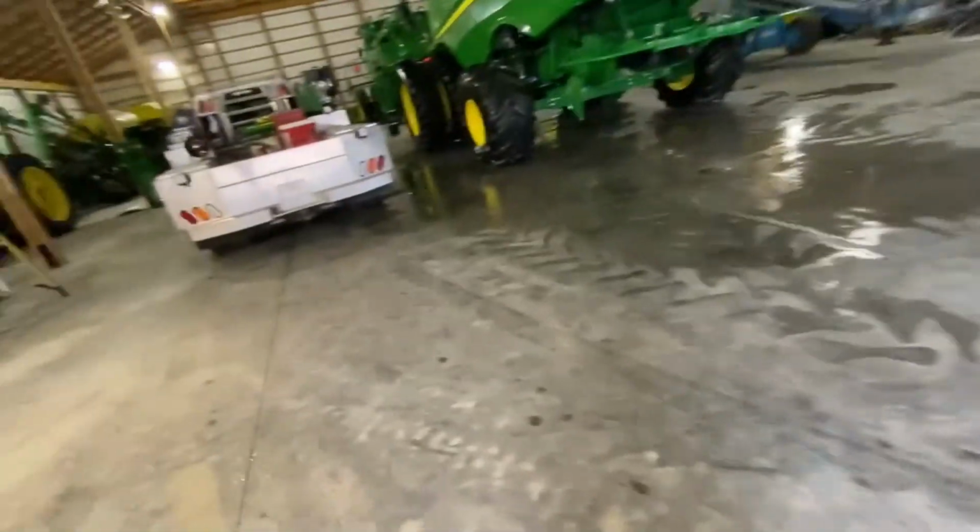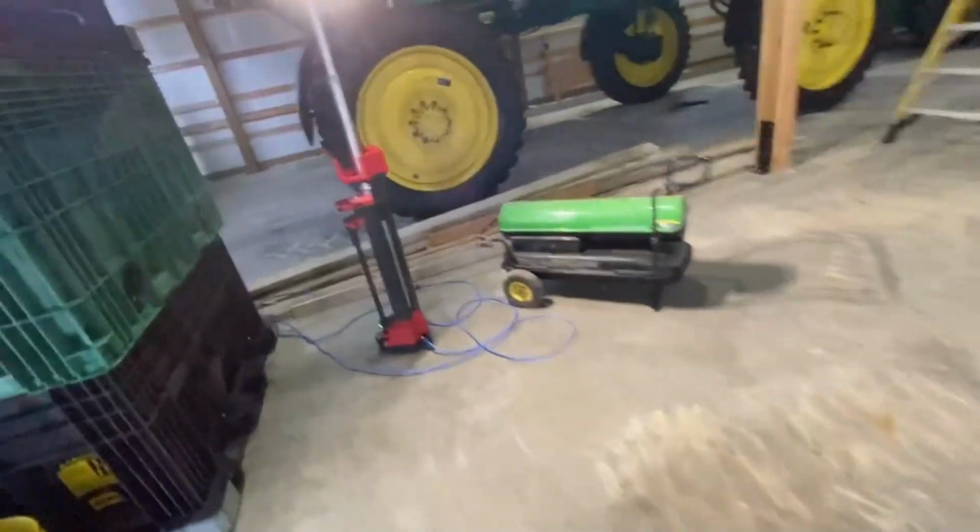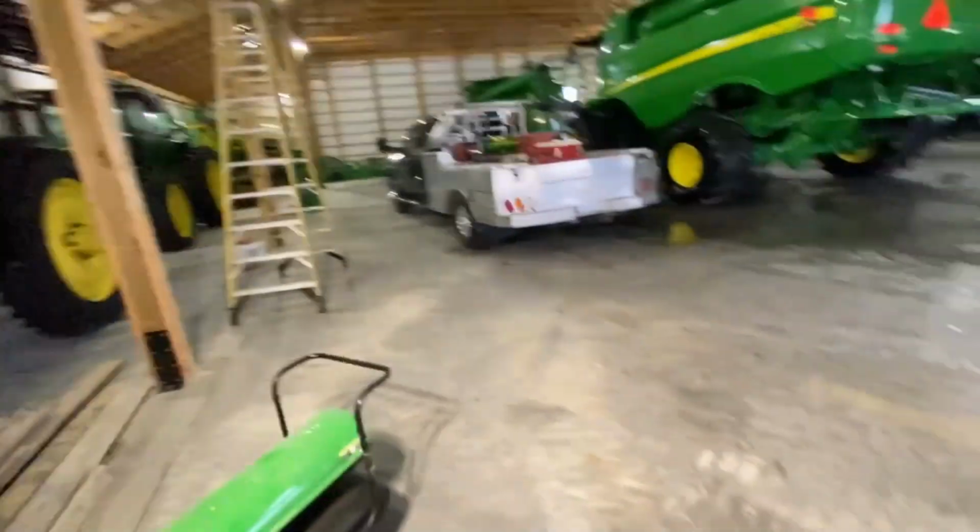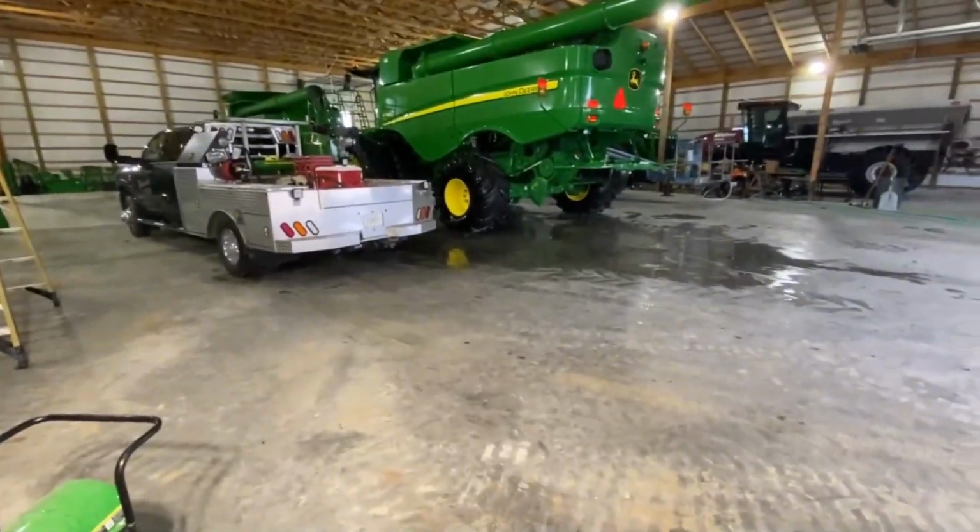That'll be good. Anyways, I'm gonna get this light drug over here and we'll start working on taking these concaves out.